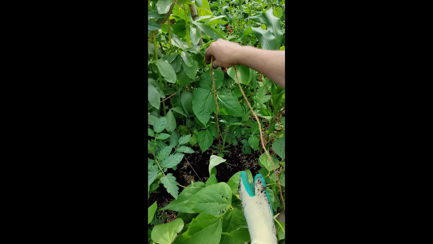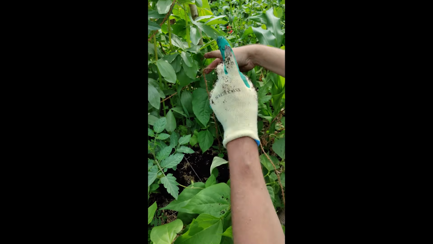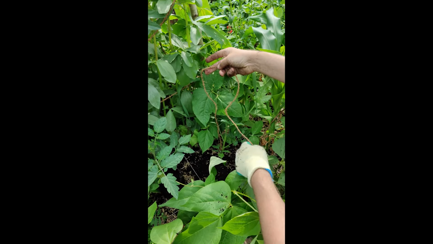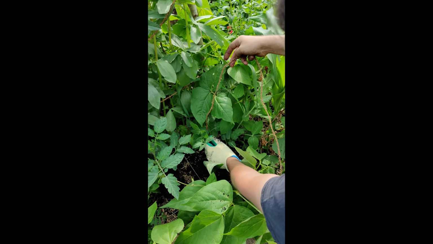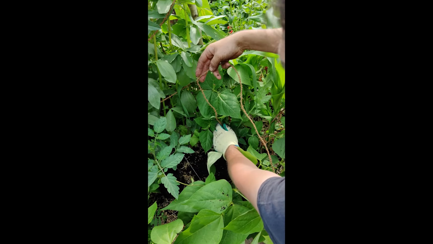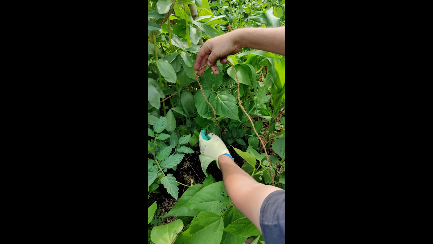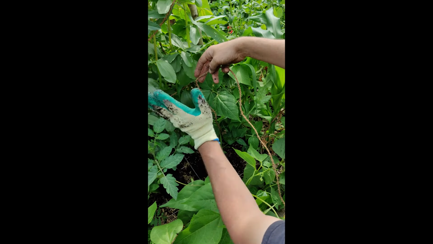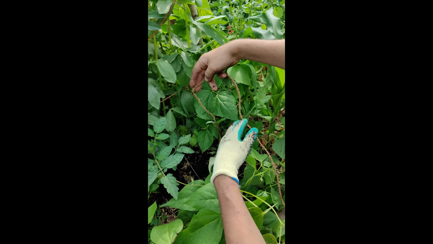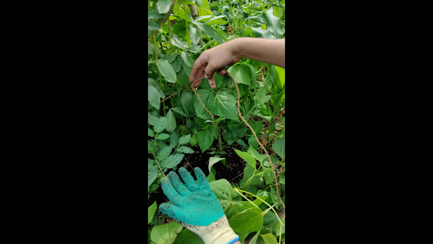Now the reason I've got that string is I will attach it to the frame which is just behind, but as the plant grows, I'll wrap the string around it in different parts just to give it some support, so when the wind blows or the fruit's growing on it, it doesn't cause the plant to bend over too quickly and snap the plant, losing all of that fruit or killing off the plant.